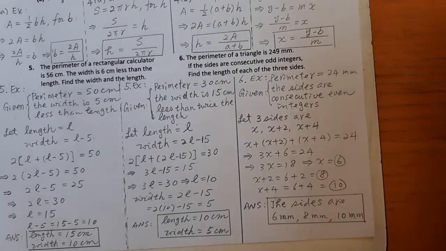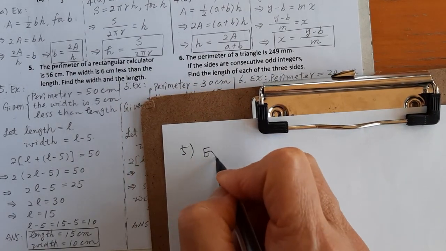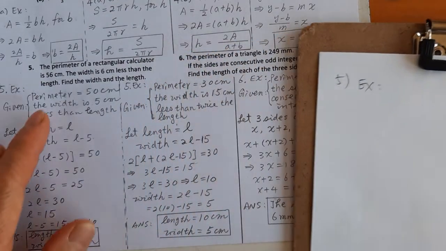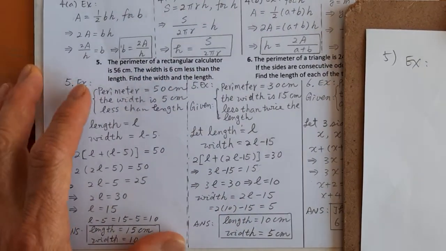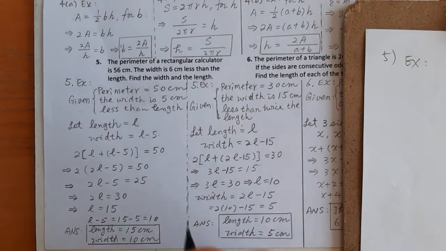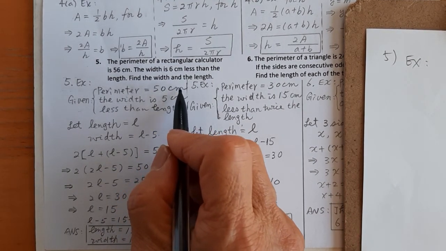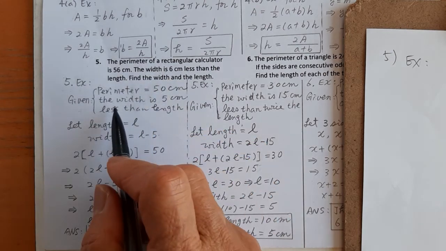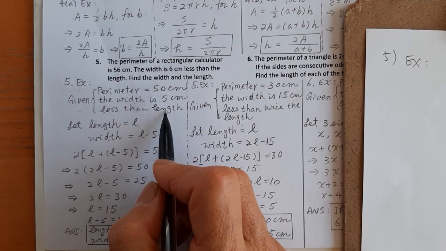Question 5 example. The perimeter of a rectangle is, for example, 50 centimeters. The width is 5 centimeters less than the length.